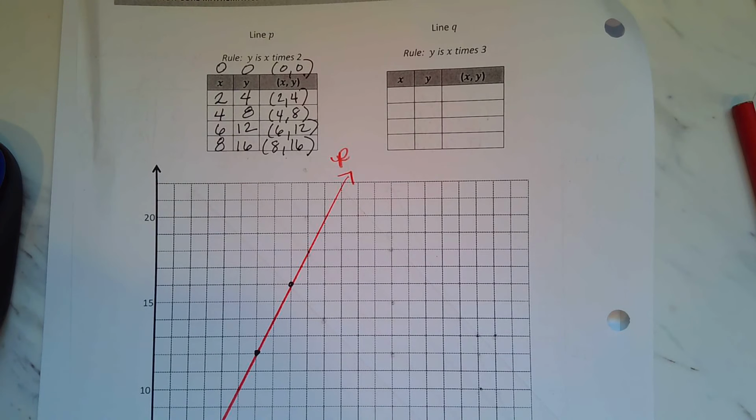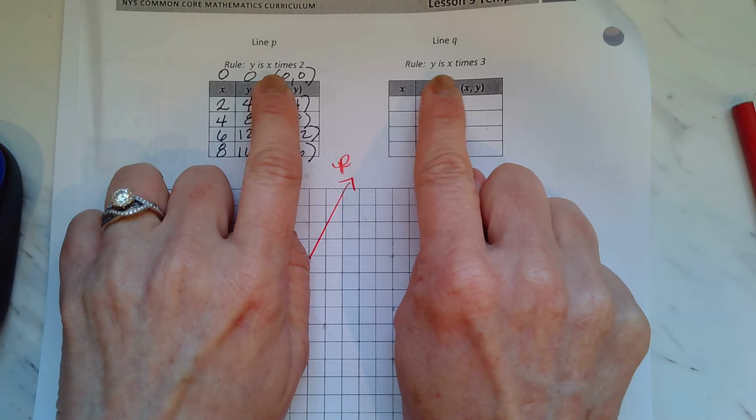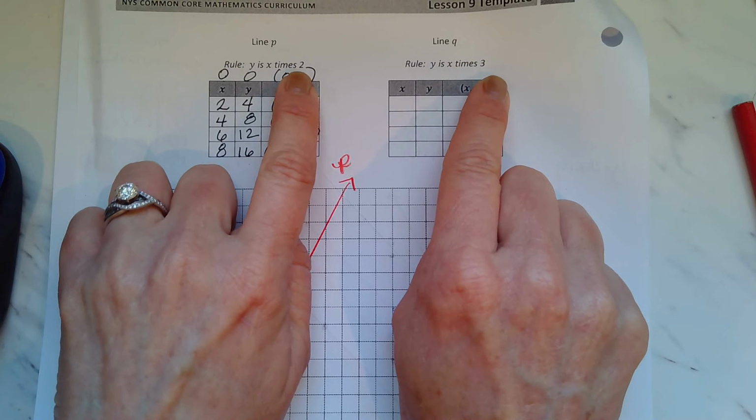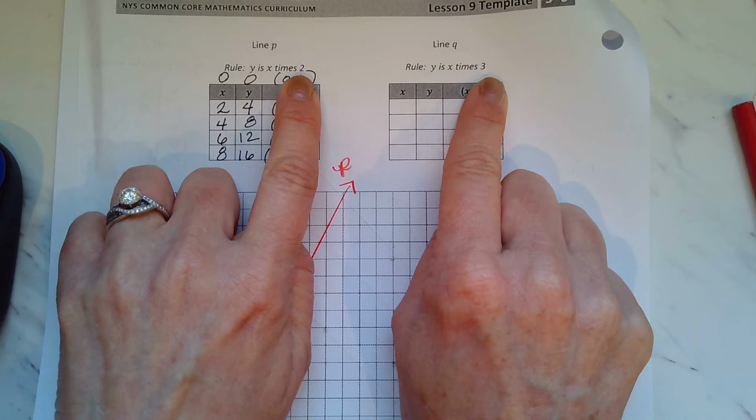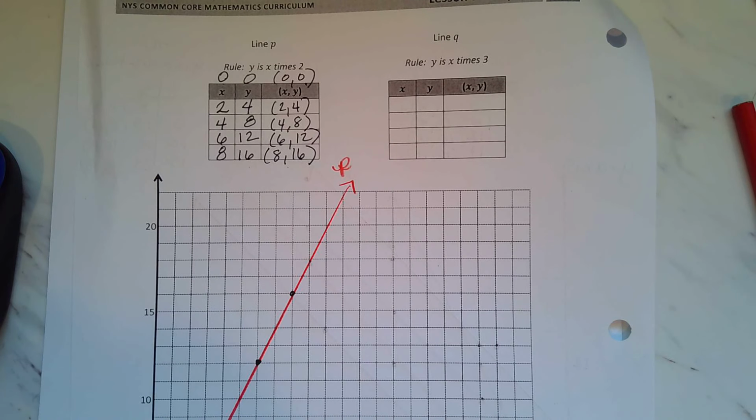So compare and contrast the rules for P and Q. How are they similar? Y is x times 2, but this is times 3, right? They are both multiplication rules. They're a little different because P is multiplied by 2 and Q is multiplied by 3.